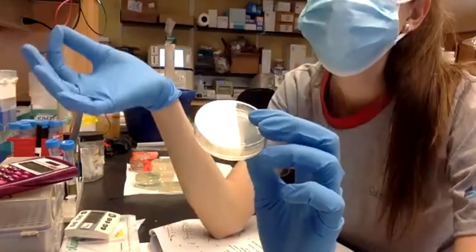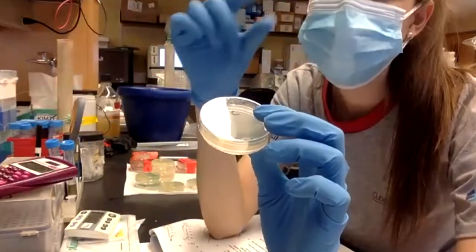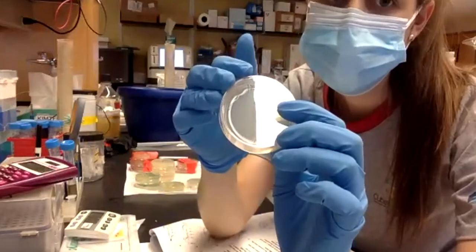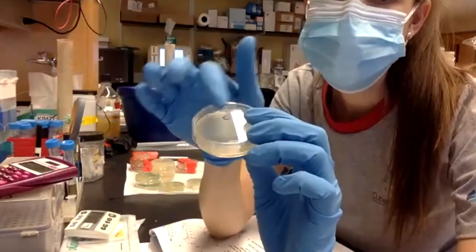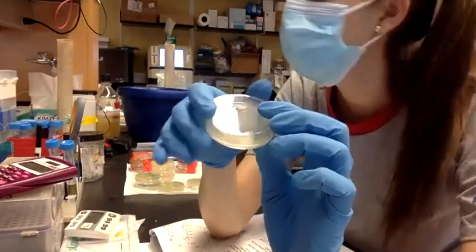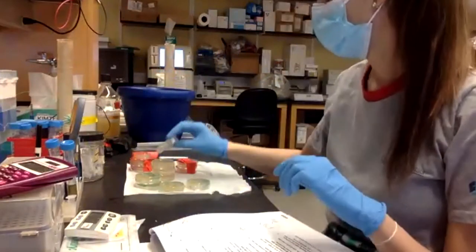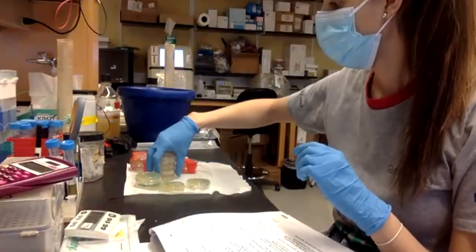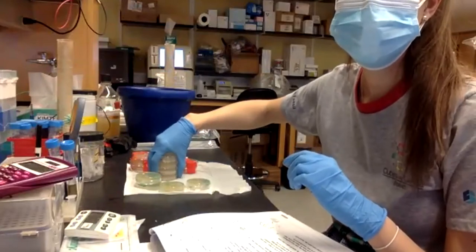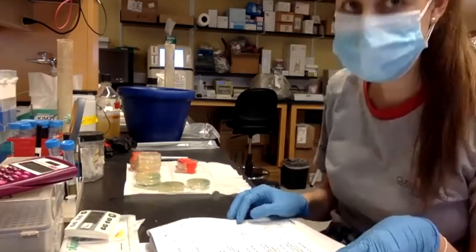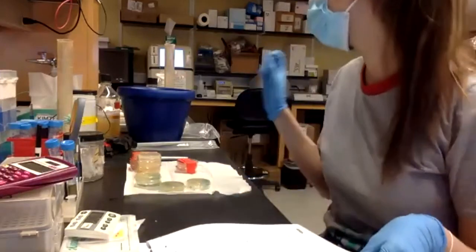Is that clear? Yes? The homology repair we already did before this plate, exactly. It happened in the tube.